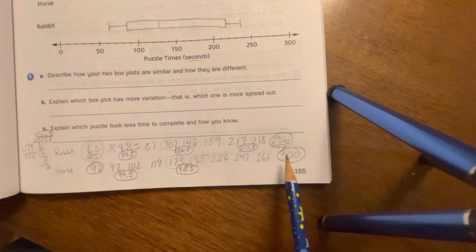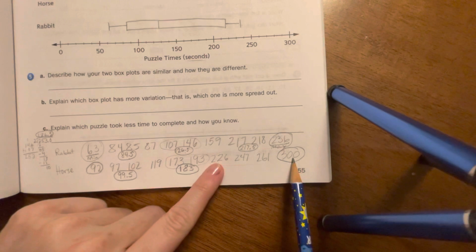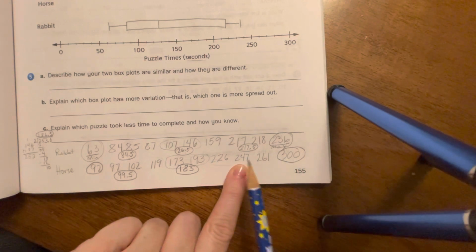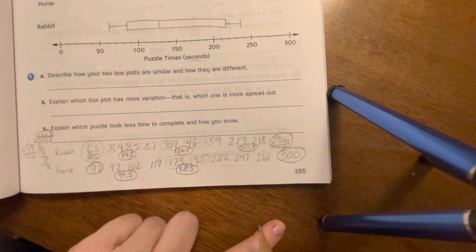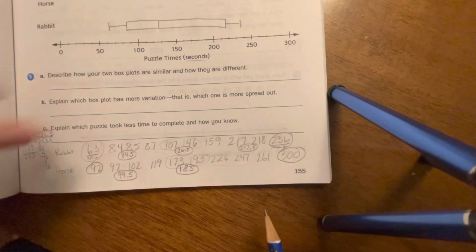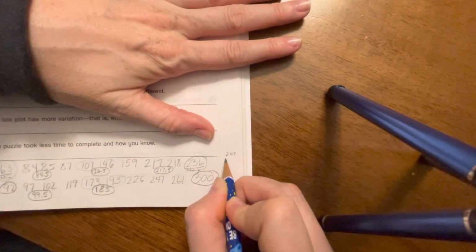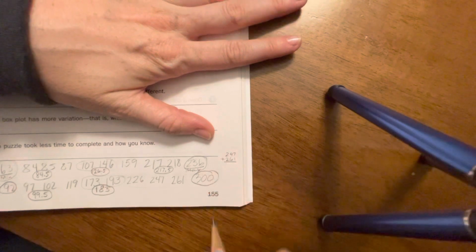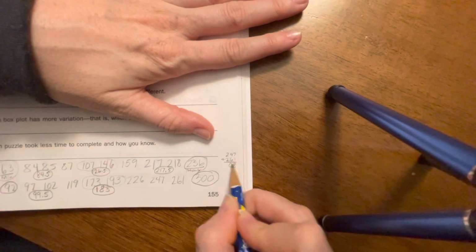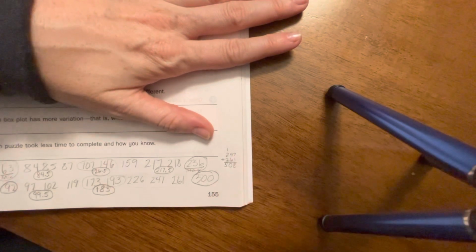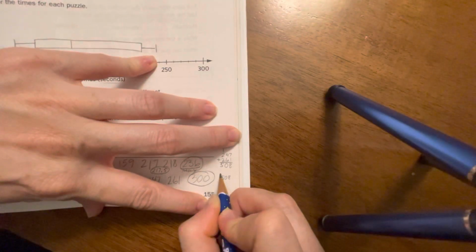Then quartile 3, we find the median of the upper portion there. So going from the outers in, 247 to 261. That one I don't really know off the top of my head too well, so I'm going to go ahead and find the average of that. So we have 247 and 261. Add those together. 7 plus 1, 4 plus 6, carry my 1, and I get 508. And then divide that by 2.